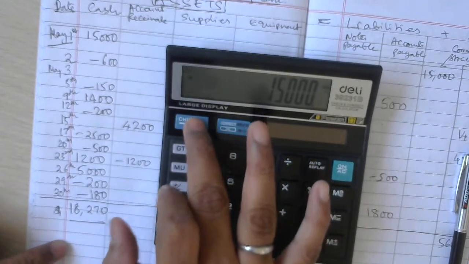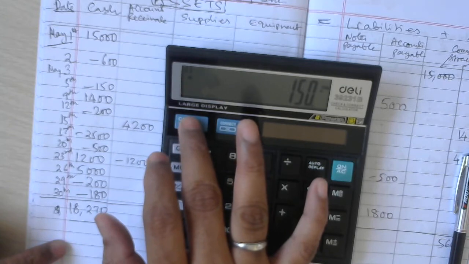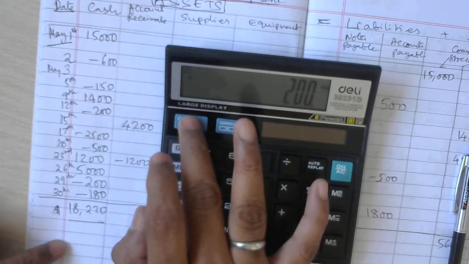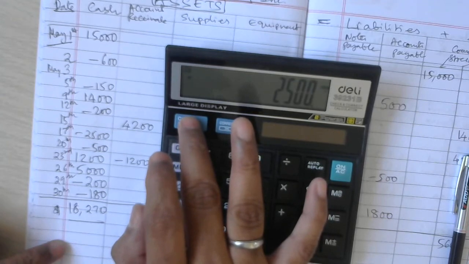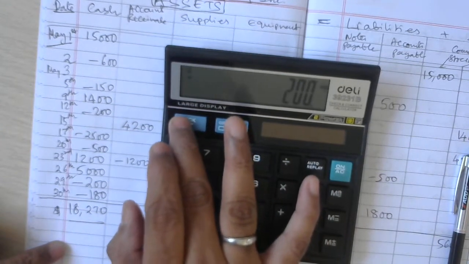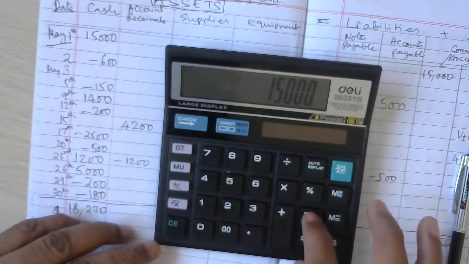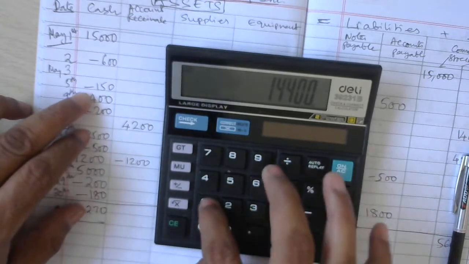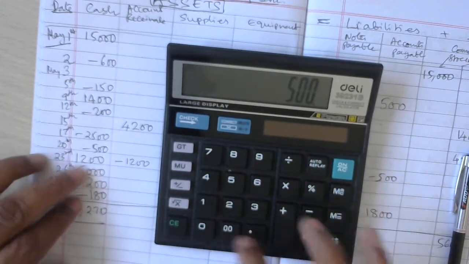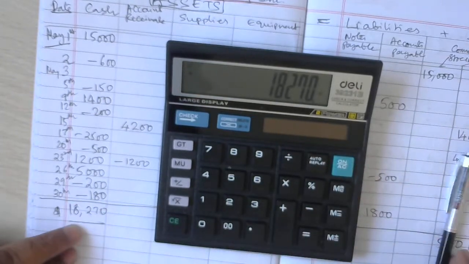Okay, let me just check. So let's do it again. 15,000 minus 600 minus 150 plus 1400 minus 200 minus 2500 minus 500 plus 1200 plus 5000 minus 200 minus 180. Okay, this looks correct.